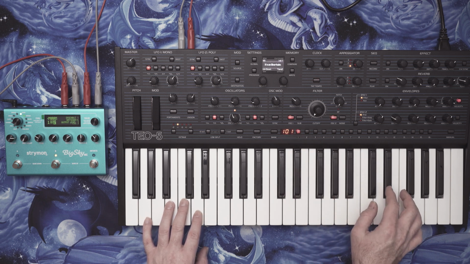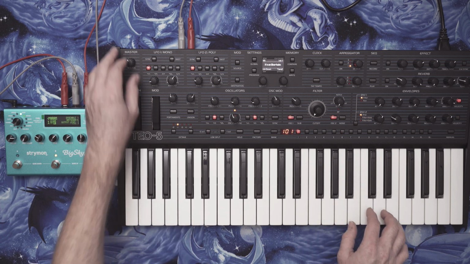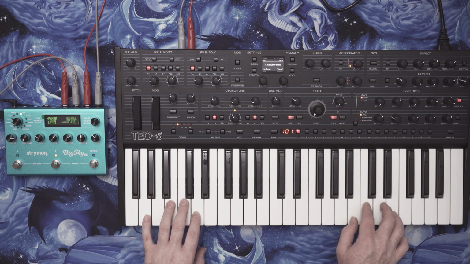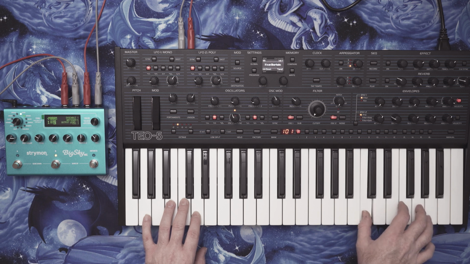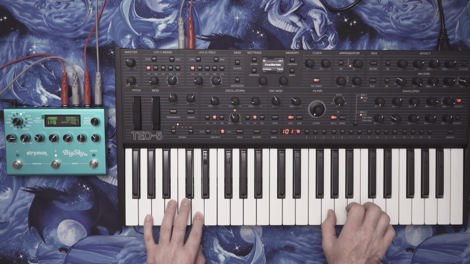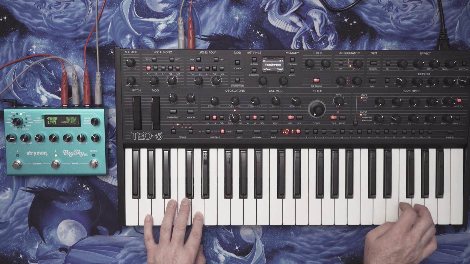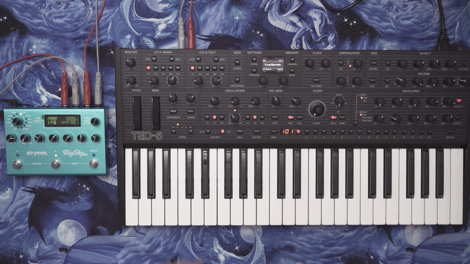We're going to try an Oberheim patch with it too, because that really sounds cool. Let's turn down the volume a little. It's going to be pretty loud. And it just goes on forever.